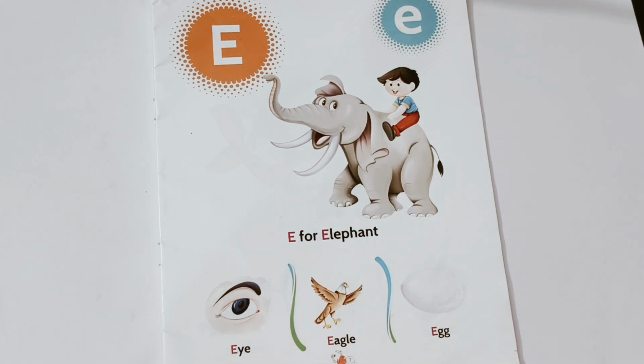E is for eye. E-Y-E. Eye means aankh. This is an eagle. E-A-G-L-E. Eagle. Eagle means chill. This is egg. E-double-G. Egg.